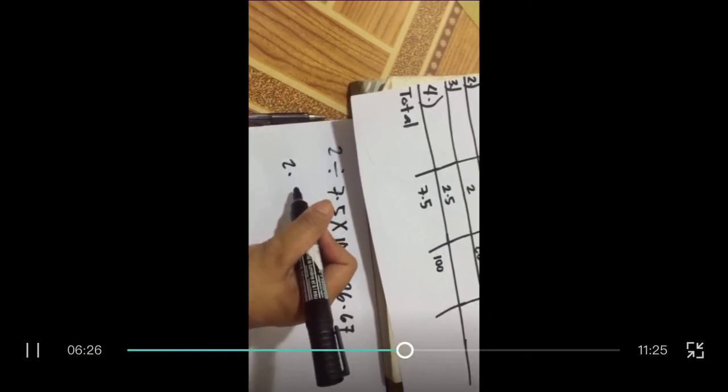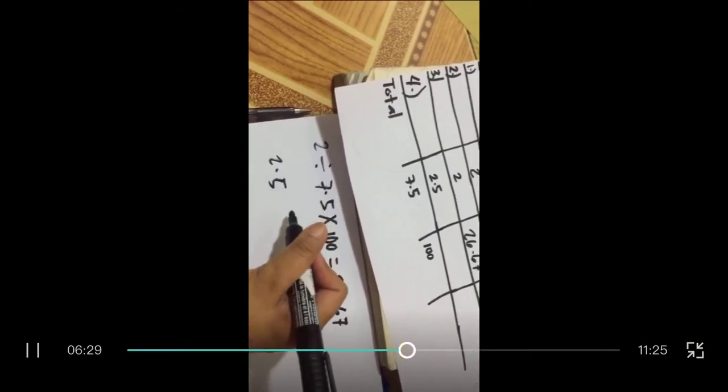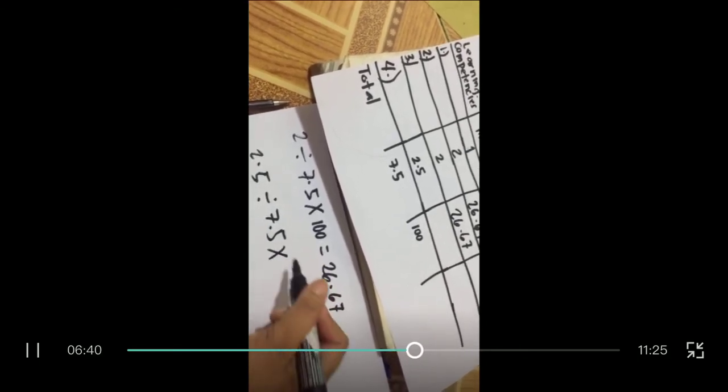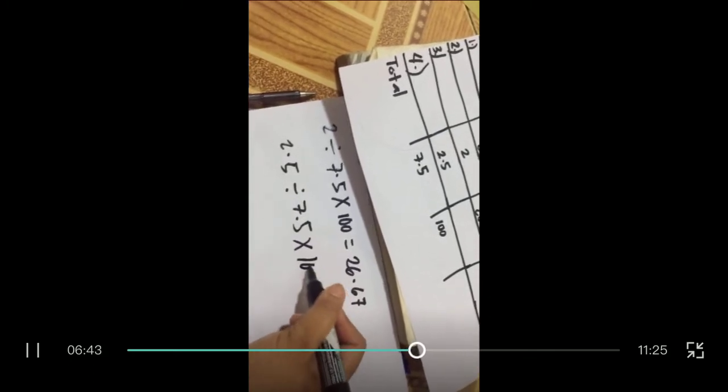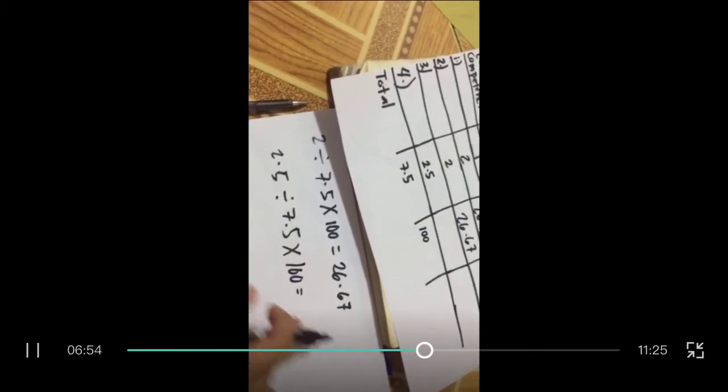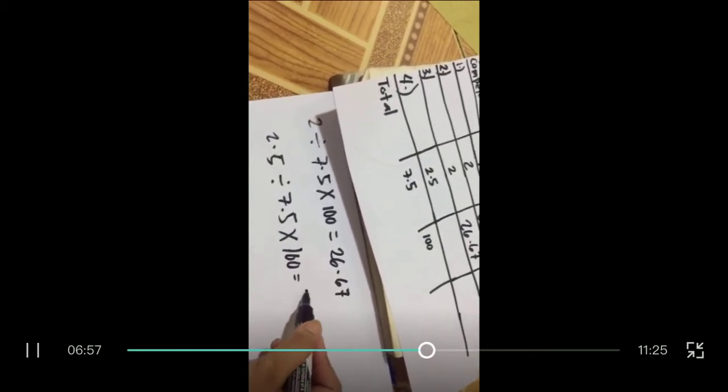So 2.5 divided by 7.5 times 100 equals 33.33.